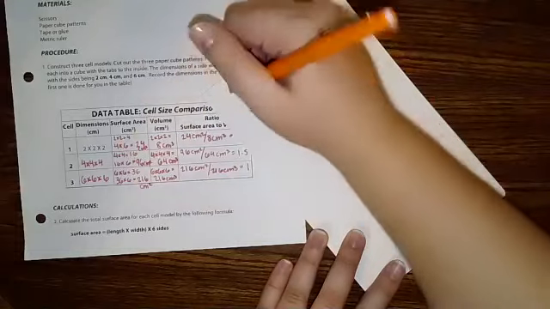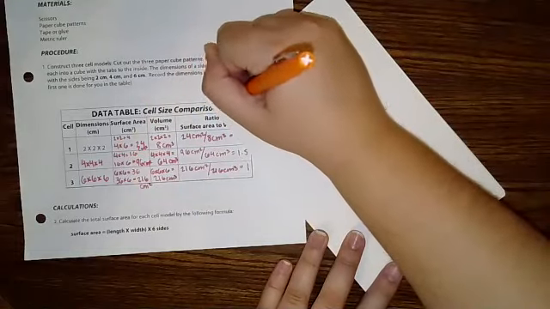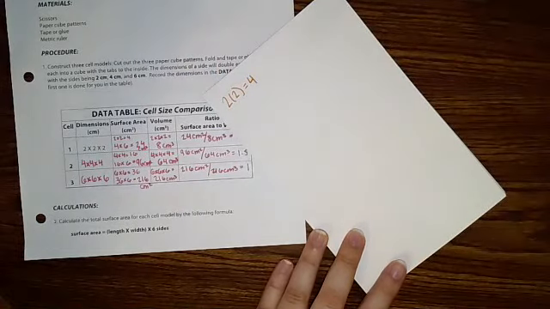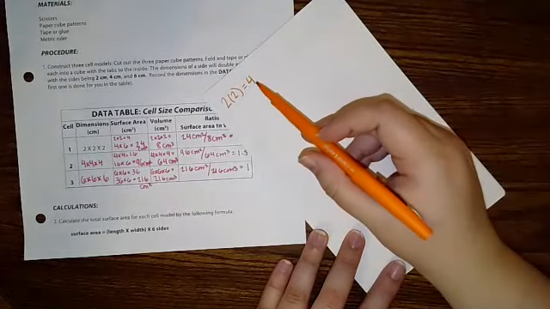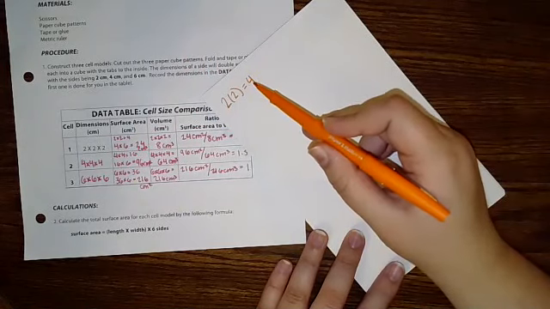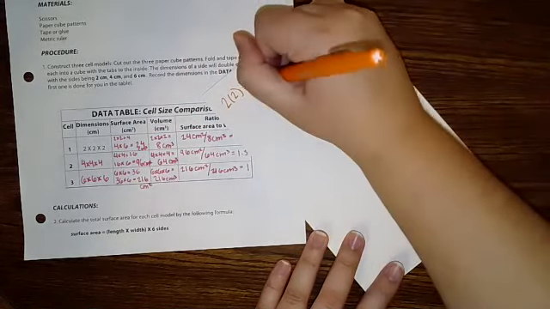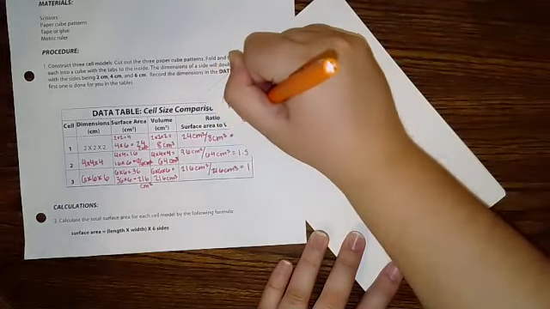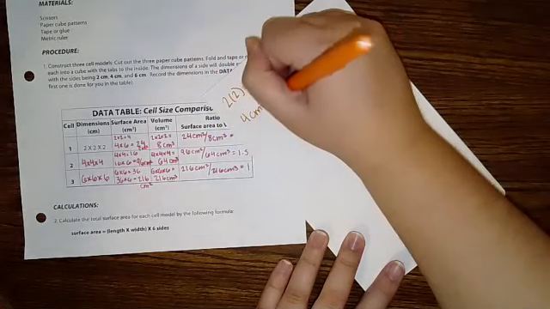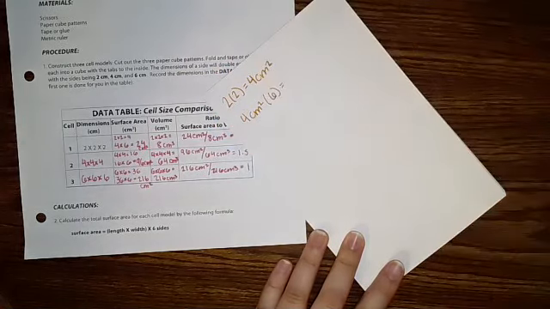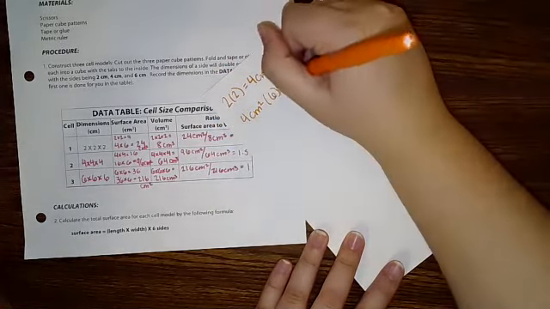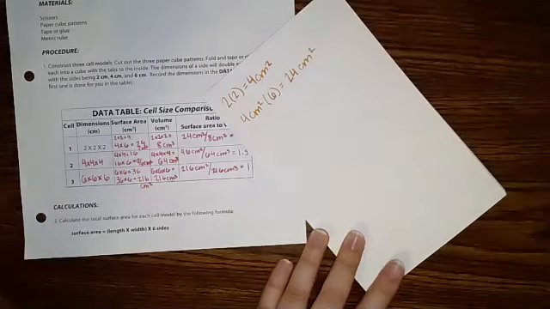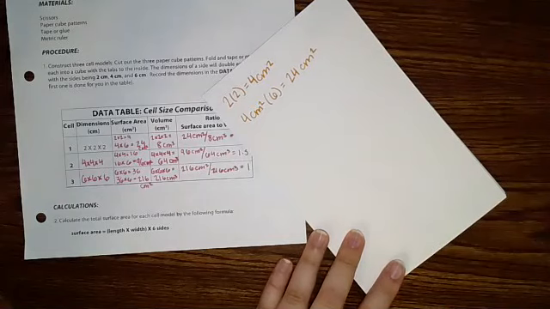So for the first one, we're going to do 2 times 2, which is 4. And then we have 6 sides of the cube that measure 4 centimeters squared. So we are going to take 4 centimeters squared and multiply that by 6, which is going to give us 24 centimeters squared for our surface area of cube 1.